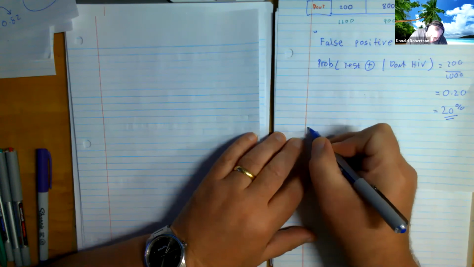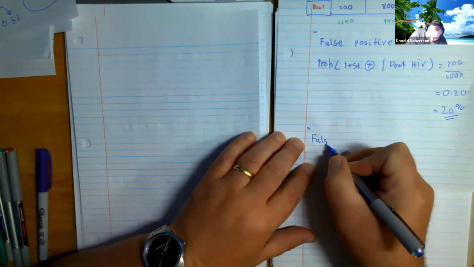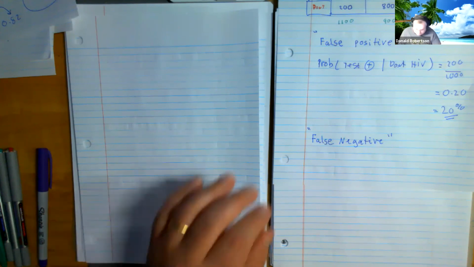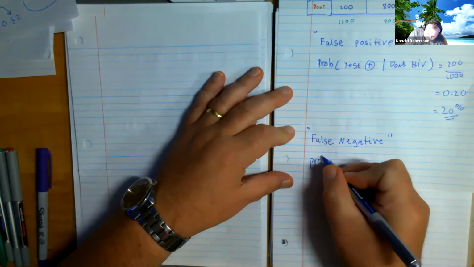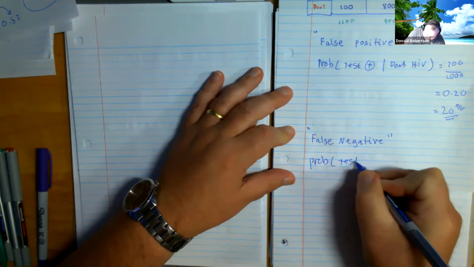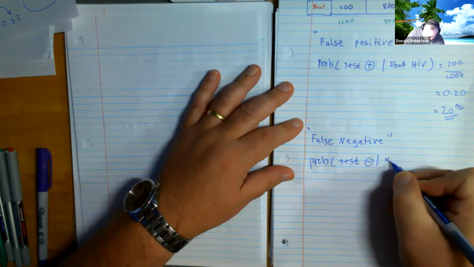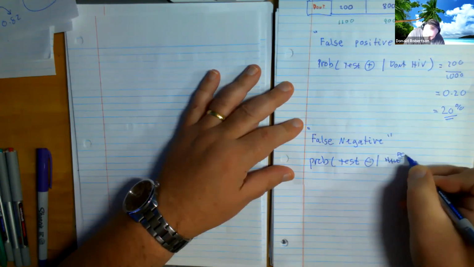Well, there is another version of that. And that's called a false negative. So let's see what that looks like. Well, wouldn't that be kind of the other way around? You tested negative for HIV, but you really did have it. So let's see what that looks like. Well, the probability then that you tested negative, given that you, I guess I'll abbreviate it, that you do have HIV.